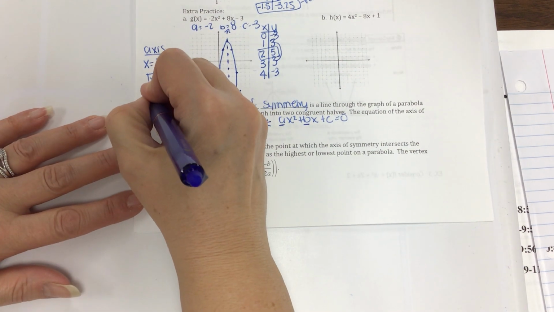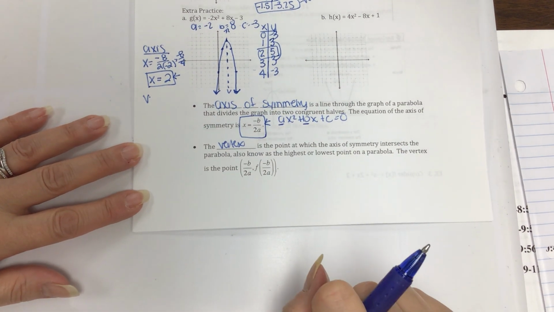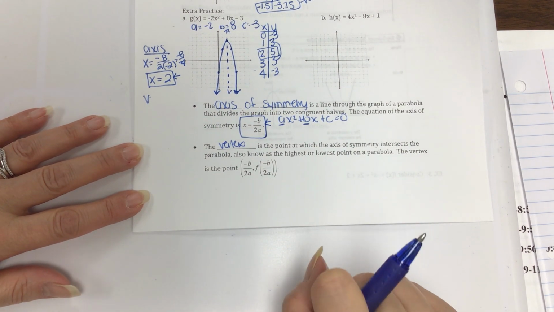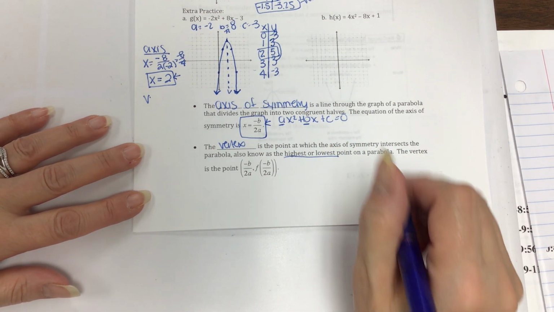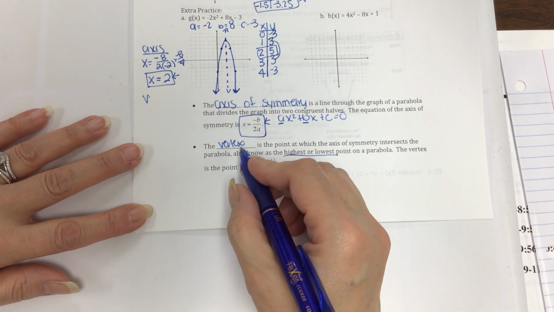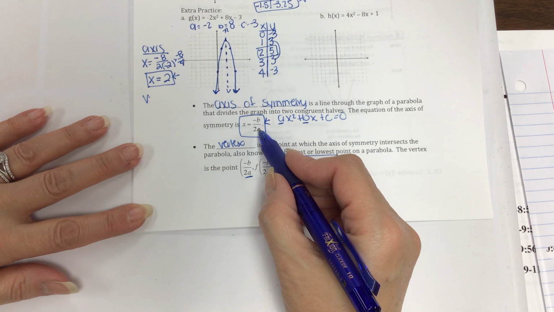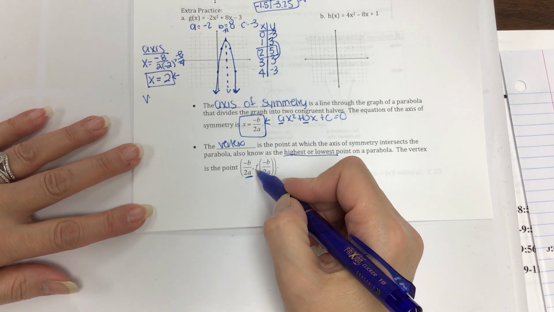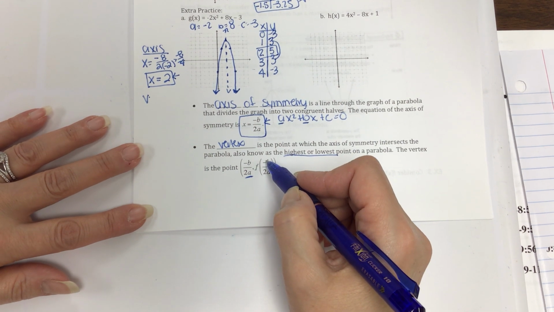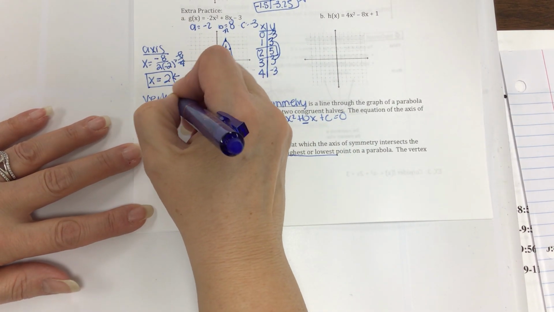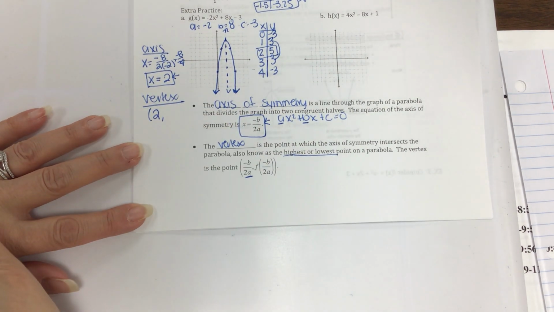All right. And then the next thing is the vertex. The vertex is the point at which the axis of symmetry intersects the parabola, also known as the highest or lowest point on a parabola. You notice your x-coordinate is what you get from your axis of symmetry. Your y-coordinate, we have to plug back into the function, f of that point. So for our vertex, since we found our axis of symmetry, we know the x-coordinate has to be 2, right?